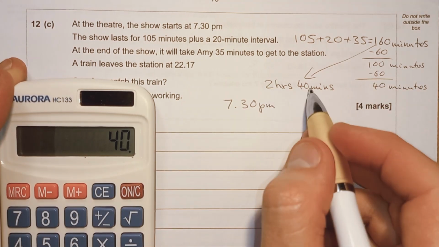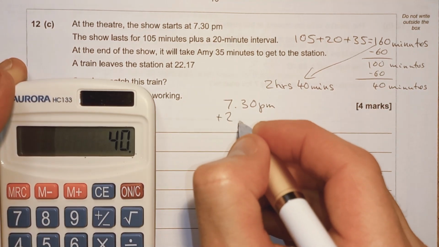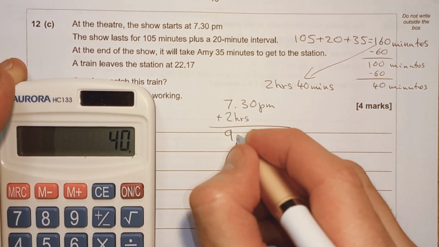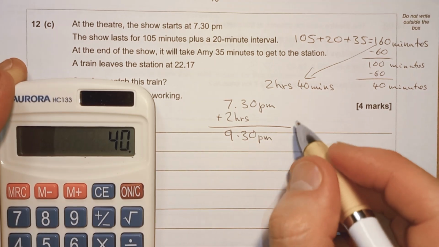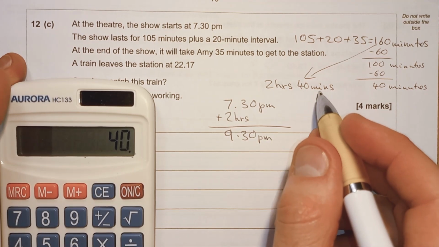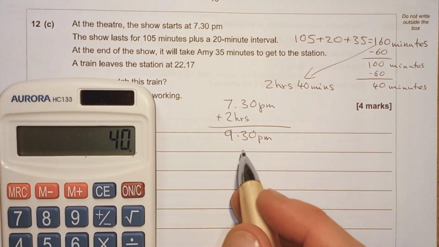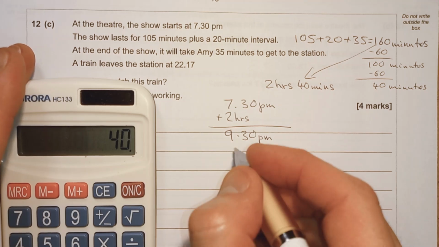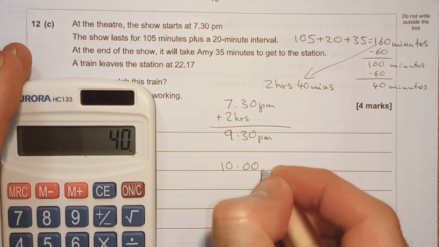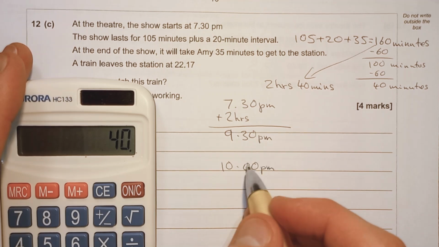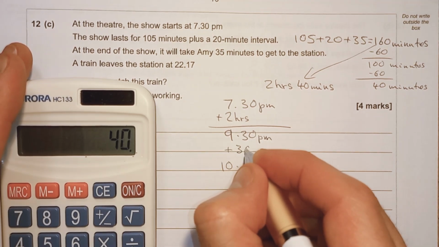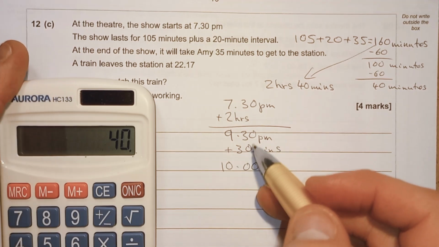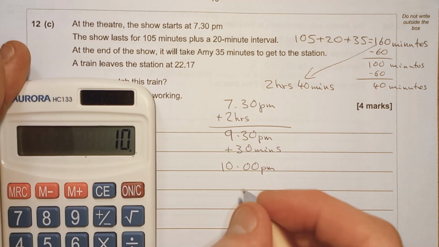Right, so we're starting at 7:30. We want to go on by the total time. Well, if we add on just 2 hours to start with, do the easy bit, that's going to take us up to 9:30 p.m. Then we want to add on 40 minutes. But let's make it easier. To go from 9:30 to the next hour, to take us up to 10 o'clock, it's just going to be another 30 minutes, isn't it? It's going to be half an hour. Okay, but we've got 40 minutes. If we've only used 30, we've still got 10 minutes left to add on.